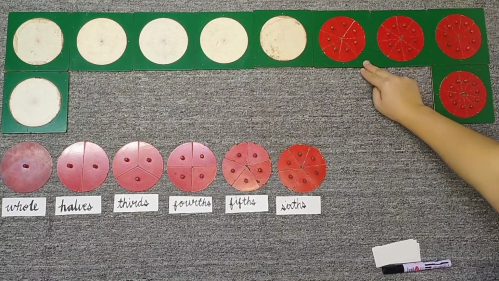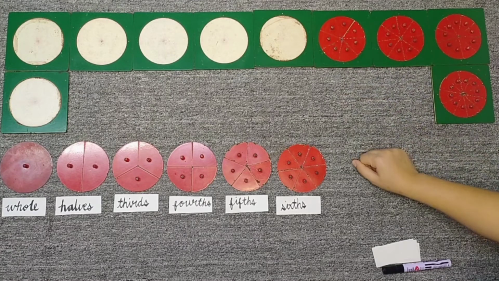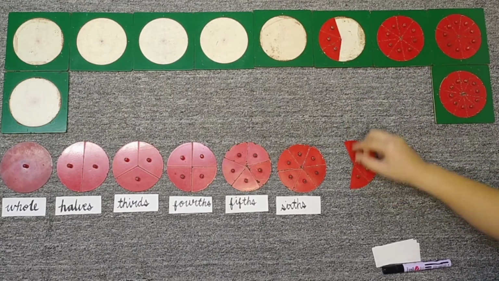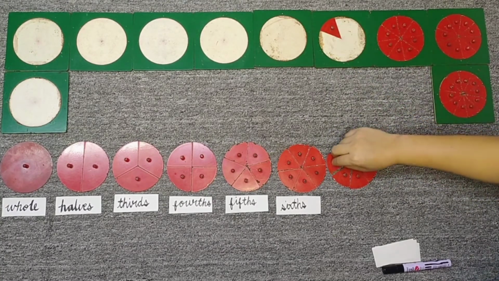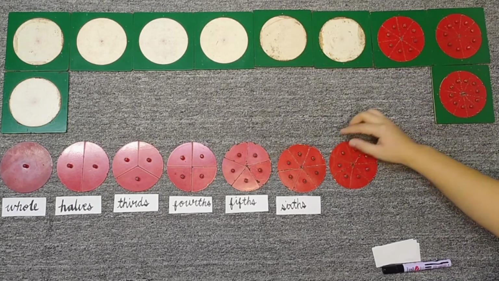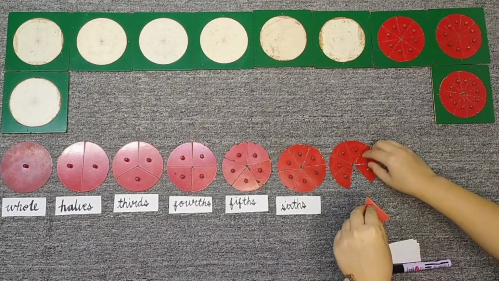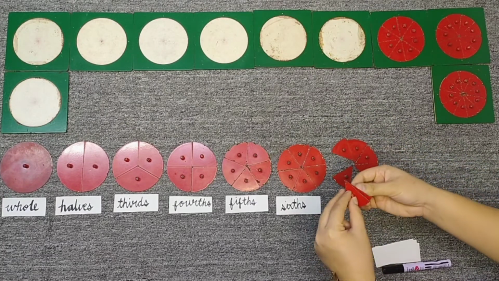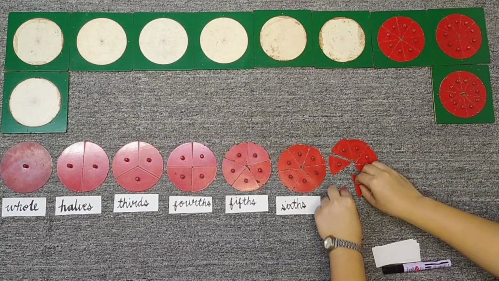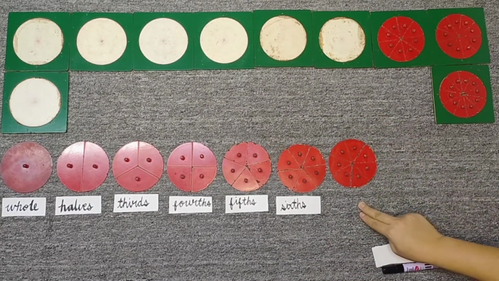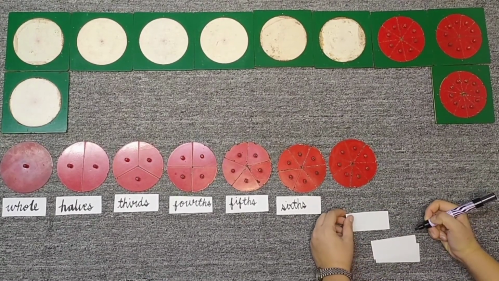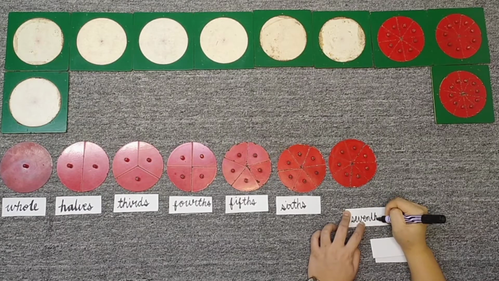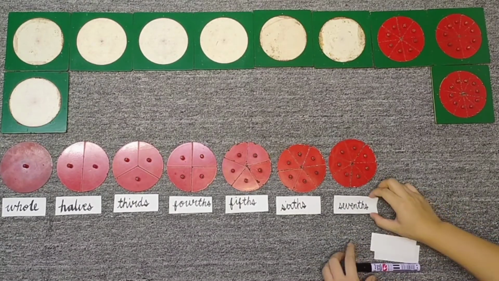Now we have here a whole broken into seven equal parts. 1, 2, 3, 4, 5, 6, and 7. Now let's check if they're the same or equal. Indeed, they are all equal. Now we call these sevenths. This is how we write sevenths. Sevenths.